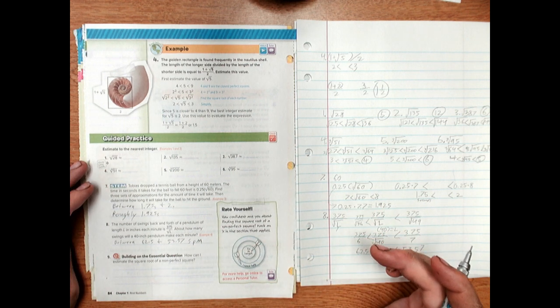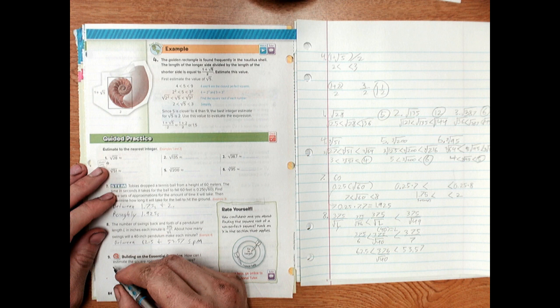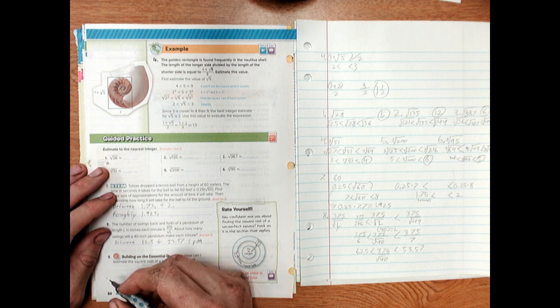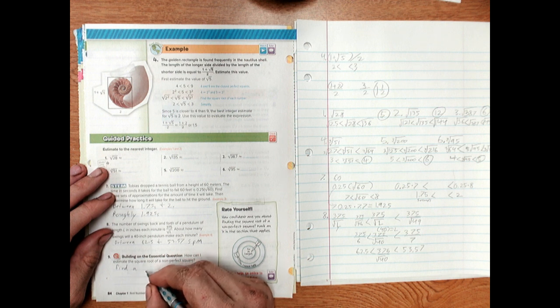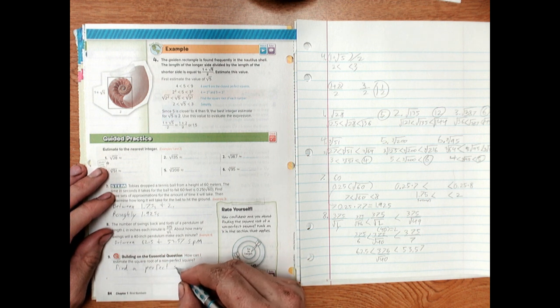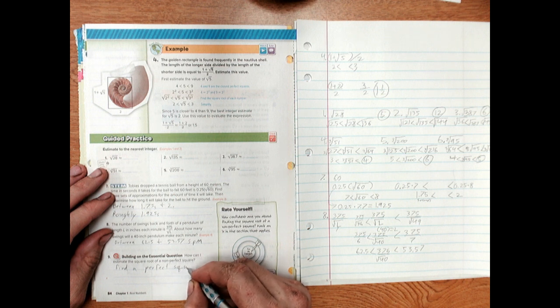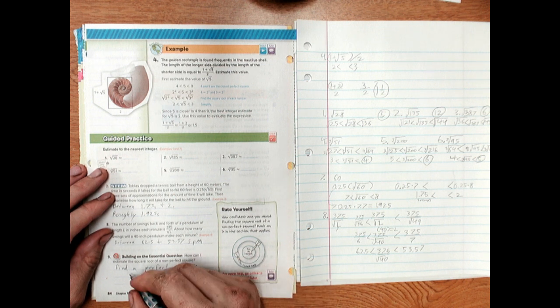How can I estimate the square root of a non-perfect square? Find a perfect square close to it.